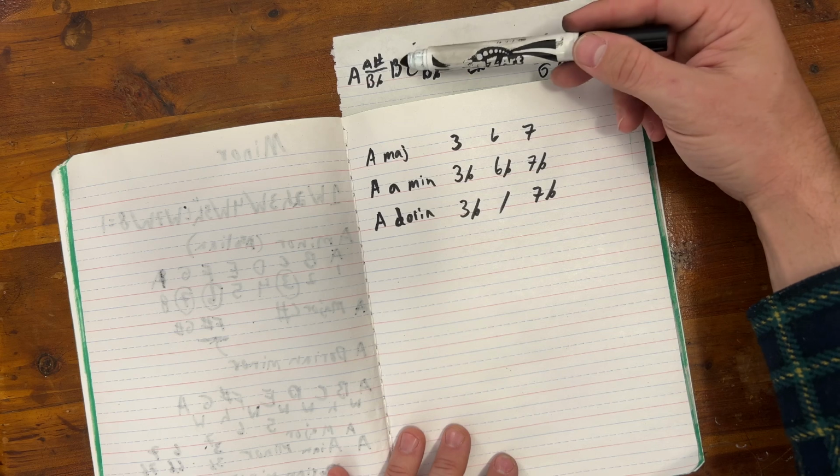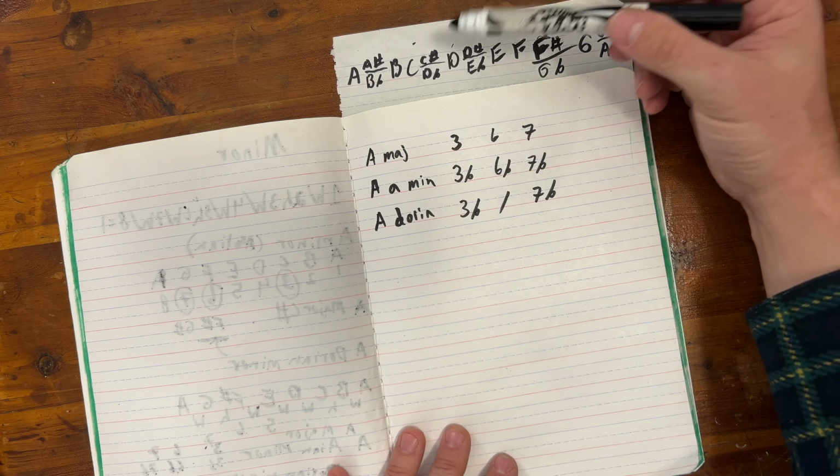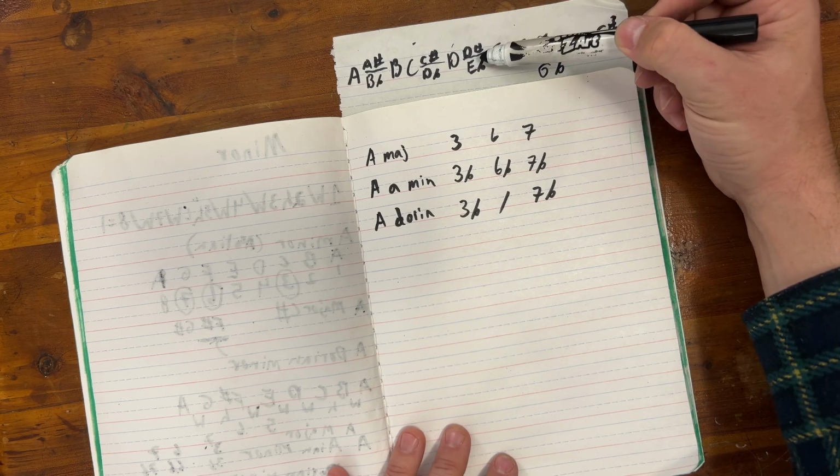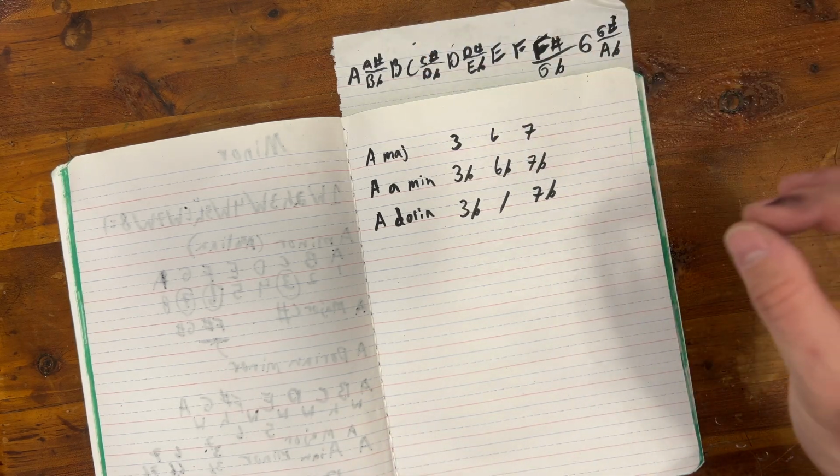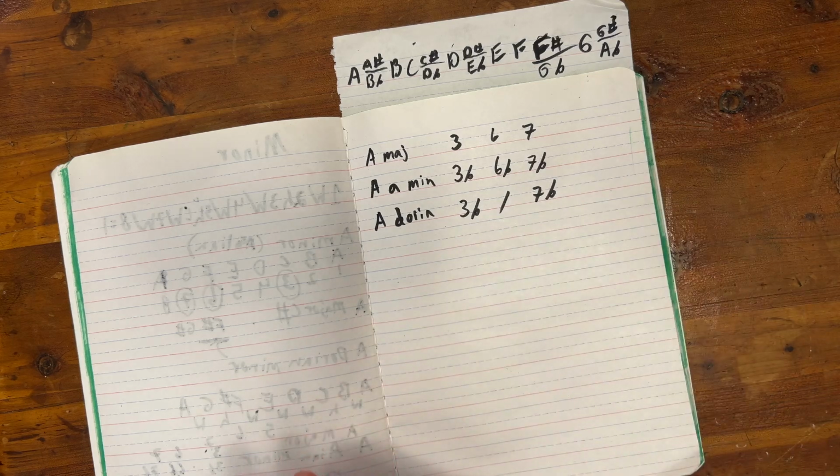Well, all we have to do is do a whole step up, right? What's the 3? Another whole step for the major. And so we can figure out which note goes with which number in all the keys.